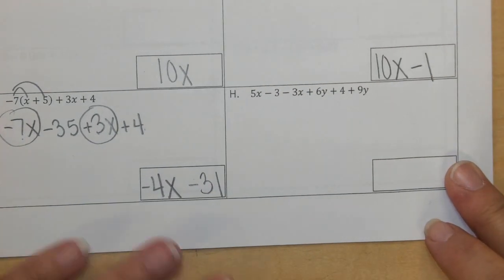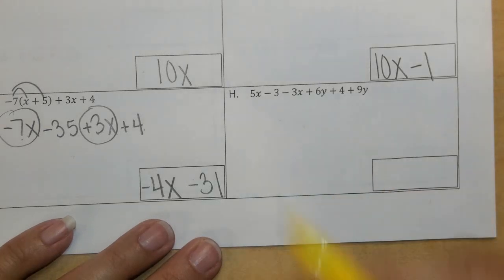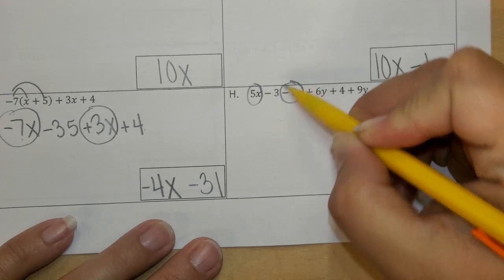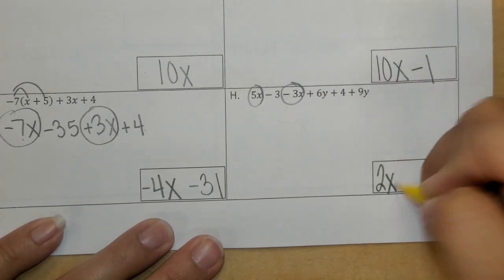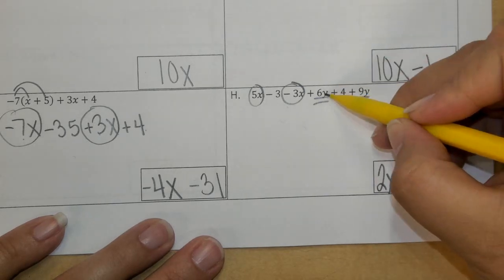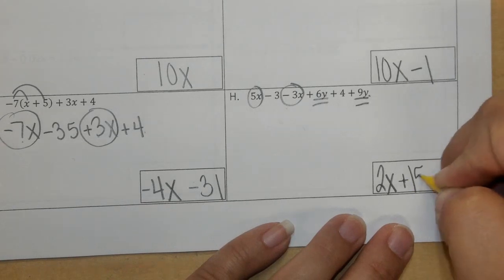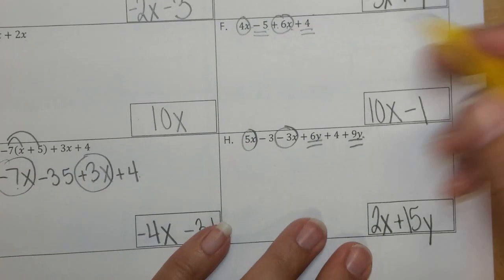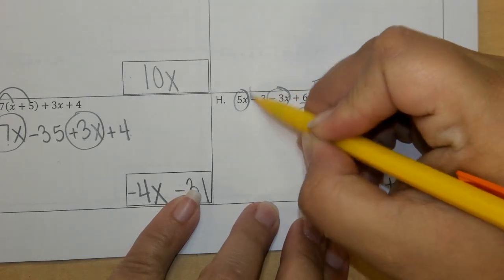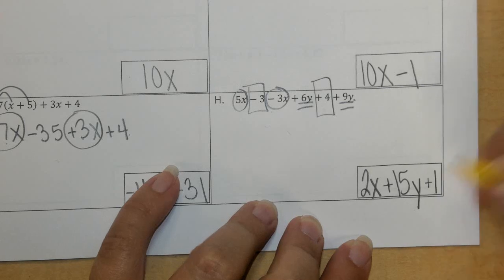Okay, and the last one, we have a lot of different things that we can combine. So let's first start with our x's. We have a 5x and a negative 3x. That combines to be 2x. Then we have y. So 6y plus 9y is 15y. And then we have 4 and a negative 3. So 4 minus 3 is a positive 1.